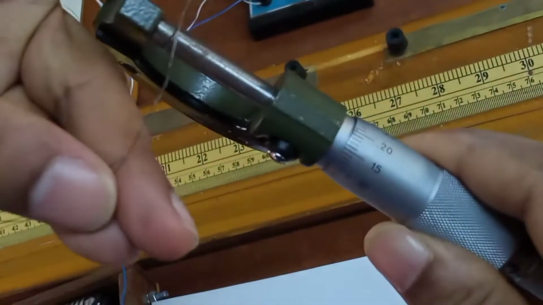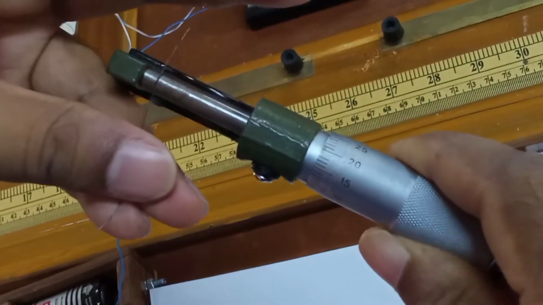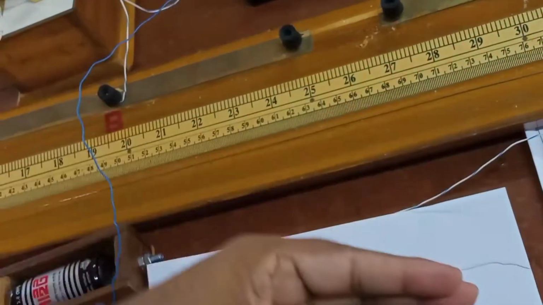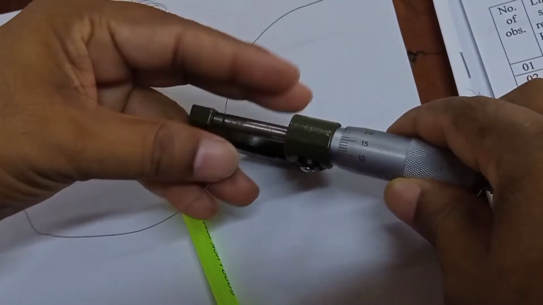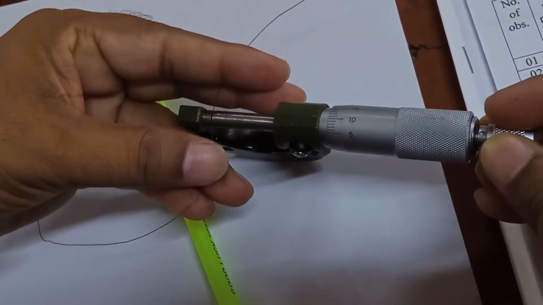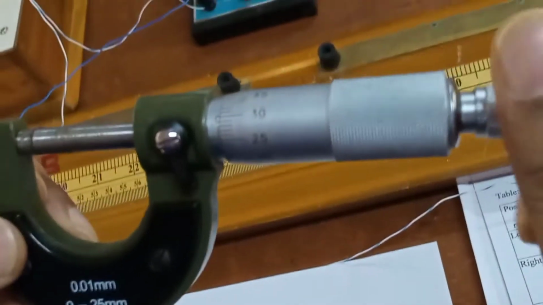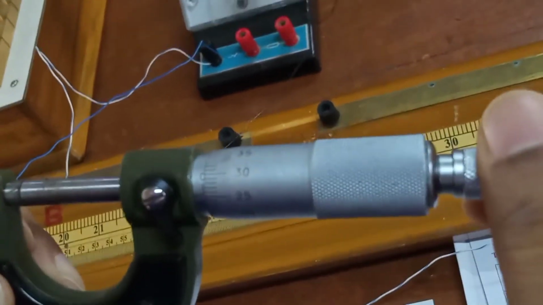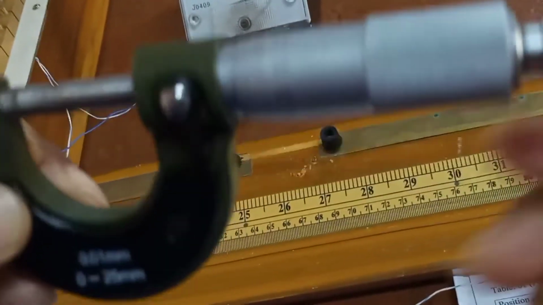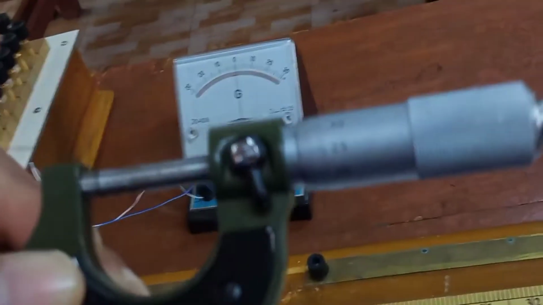Now we are going to get the second value of the diameter. We are going to get the result from approximately the midpoint of the wire, and in this case the reading is almost equal.